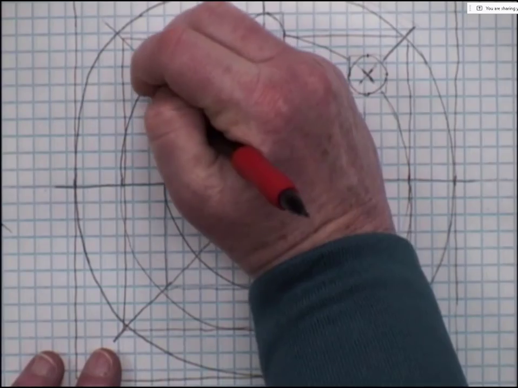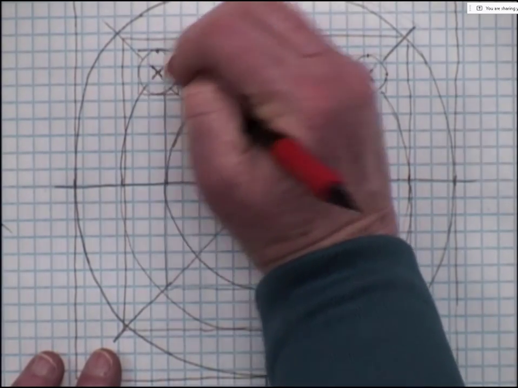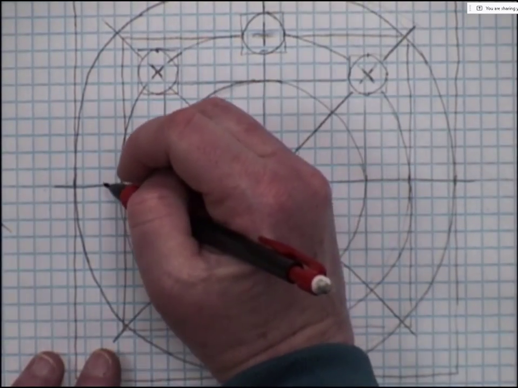So remember, as we go, proportional is key when you're sketching.